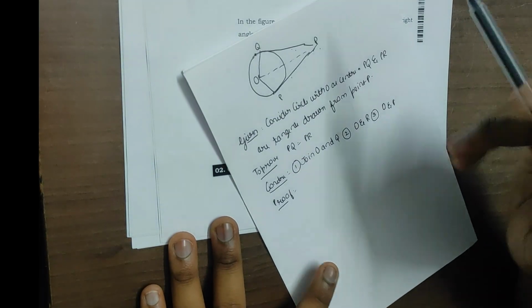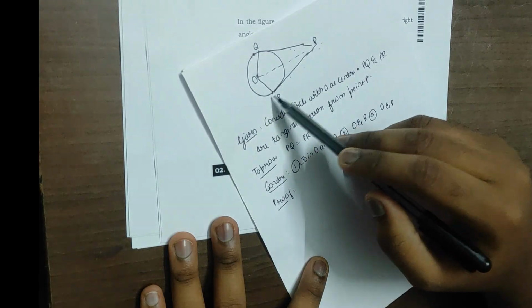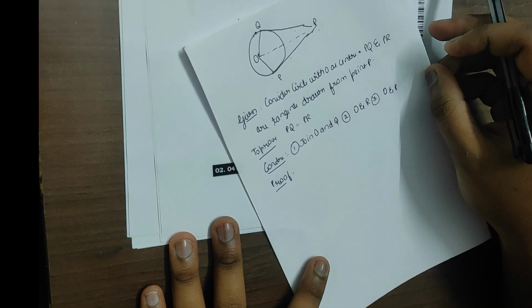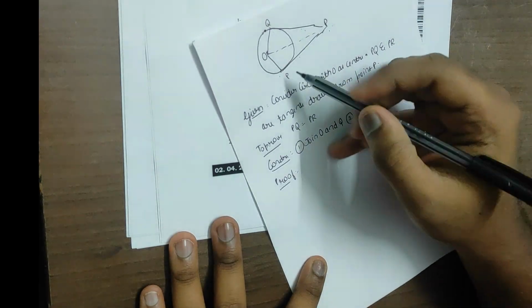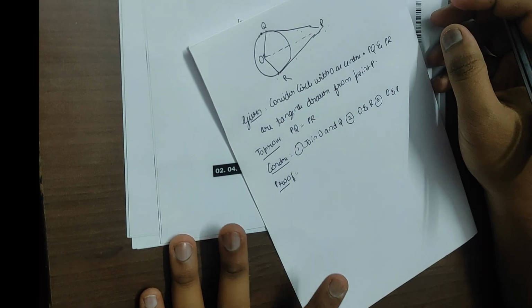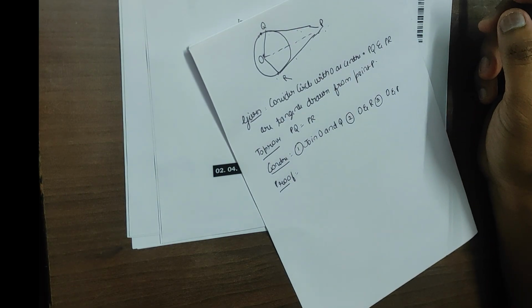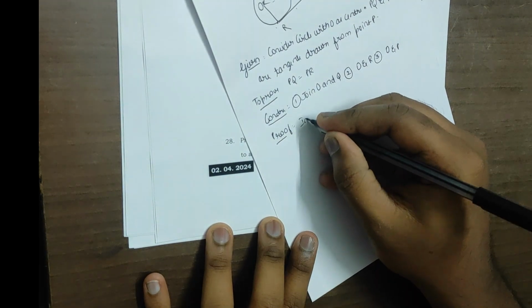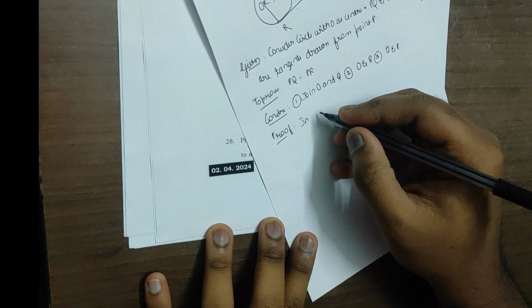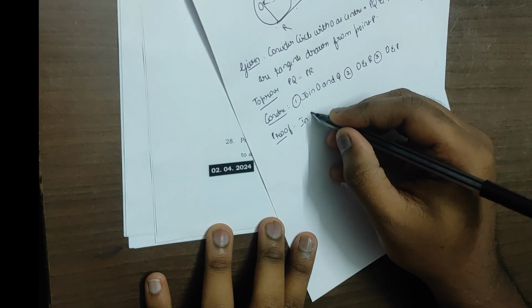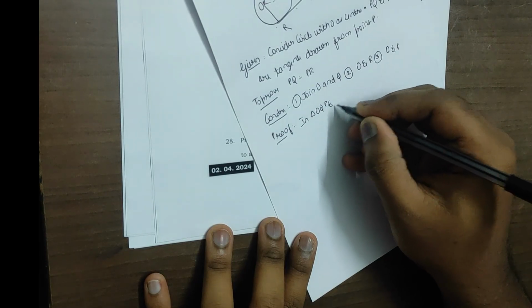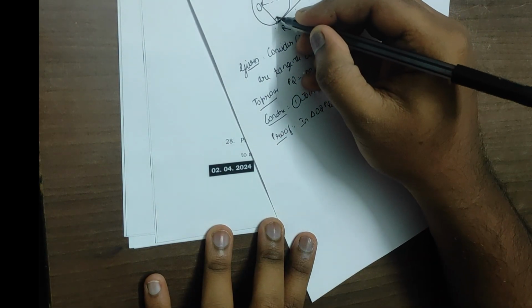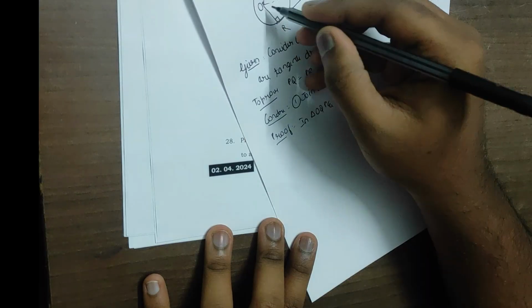Now we will consider these two triangles OQP and OPR. By these two triangles, one thing is sure: in triangle OQP and triangle ORP, this angle is 90 degrees. I have not drawn it properly.